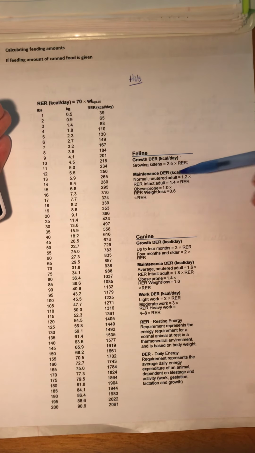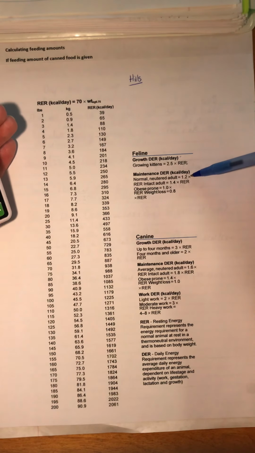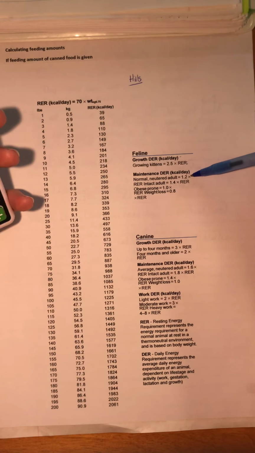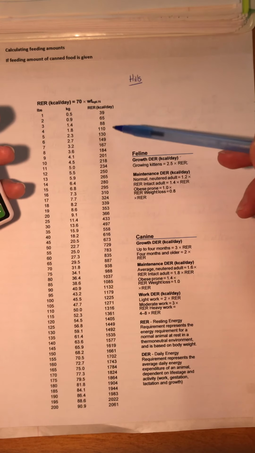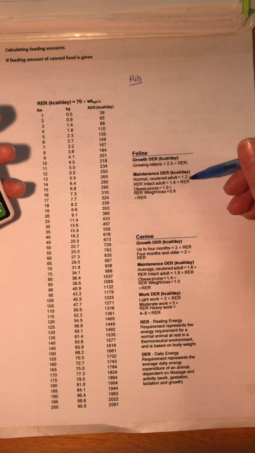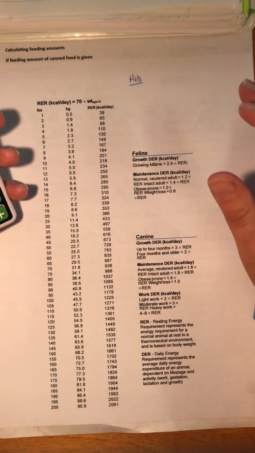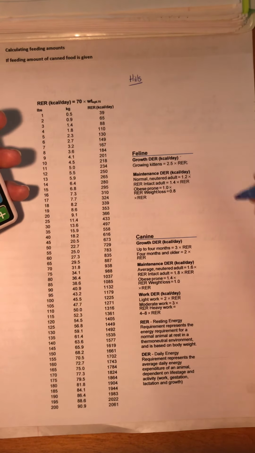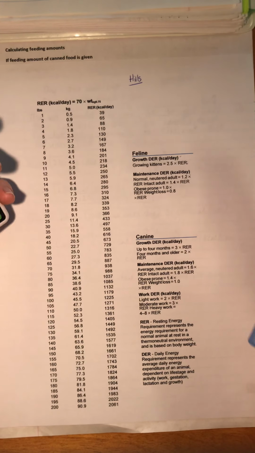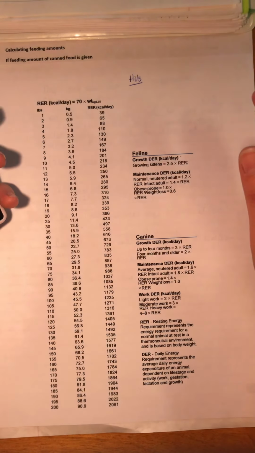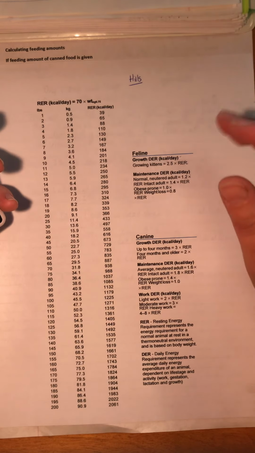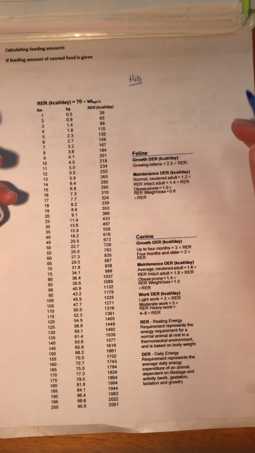If you have a normal neutered adult, you can use 1.2 times that resting energy requirement, RER. A normal neutered adult is an animal that has a 5 out of 9 body condition score. They do not need to lose or gain any weight, they are in good condition, and they are neutered, so they're not having to expend energy on reproduction.